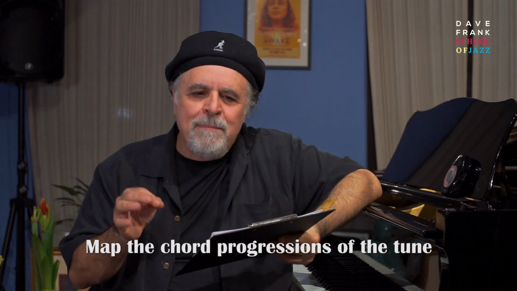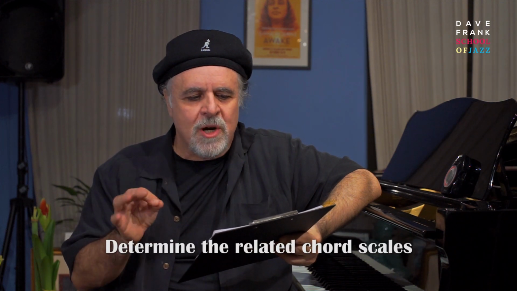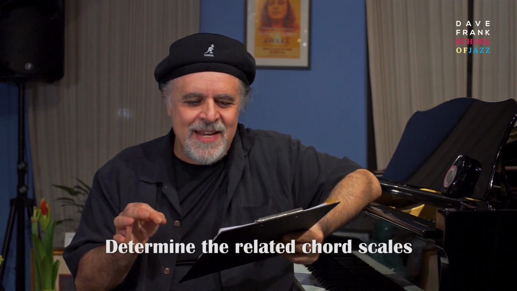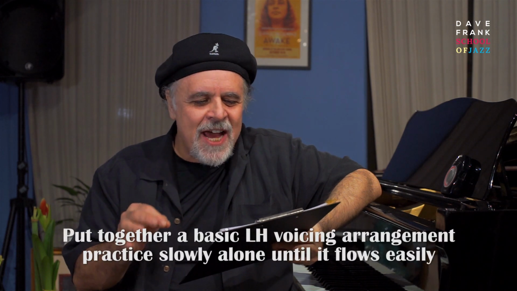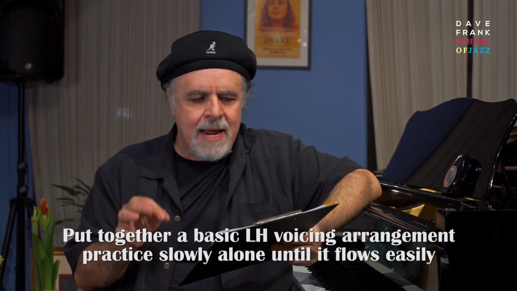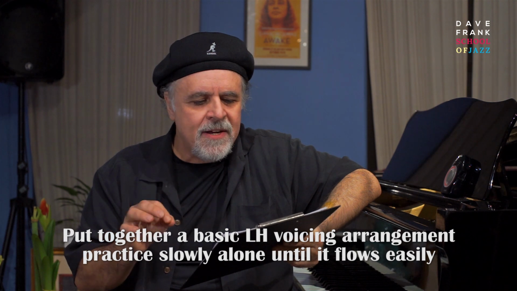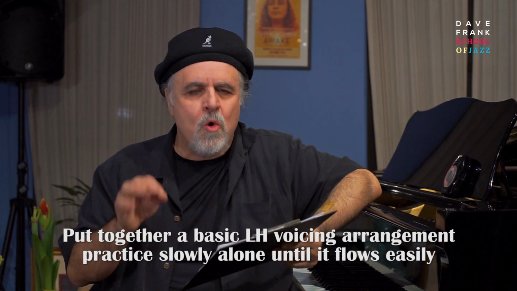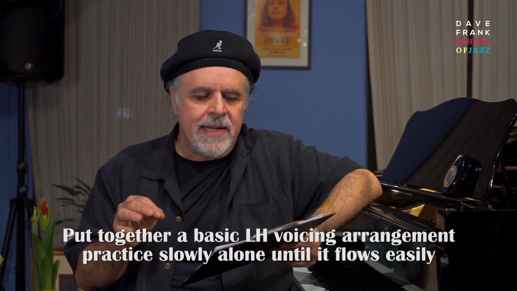and begin the process. To review, when you desire to improvise over a new tune, first map the chord progressions of the tune and determine the related chord scales. Then, for pianists, decide on a basic voicing arrangement and practice the left hand alone a lot, with a slow metronome until the chords flow more or less easily.